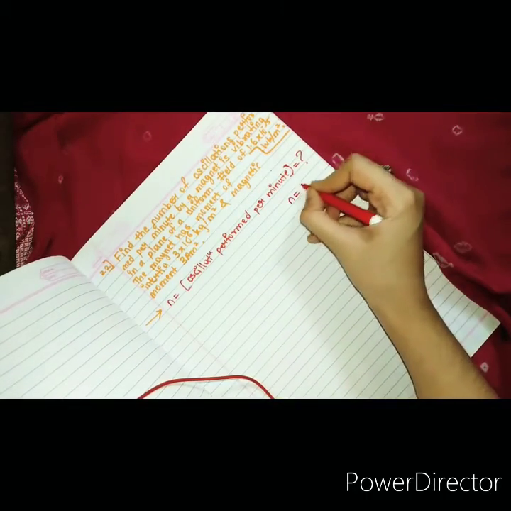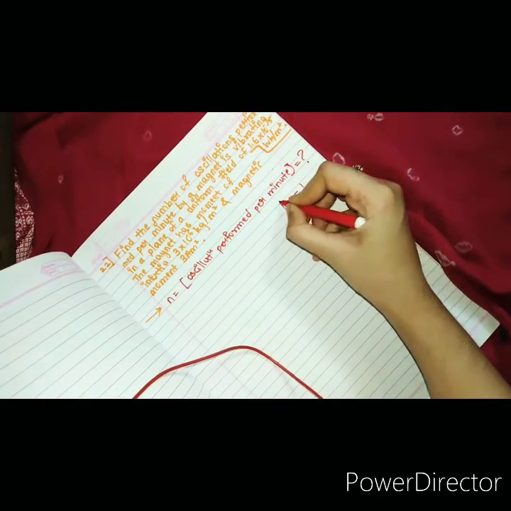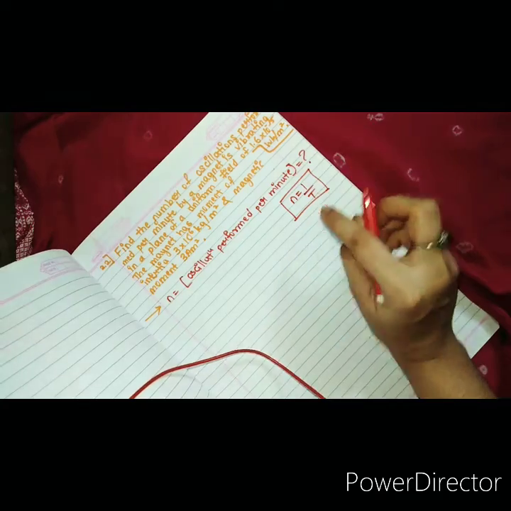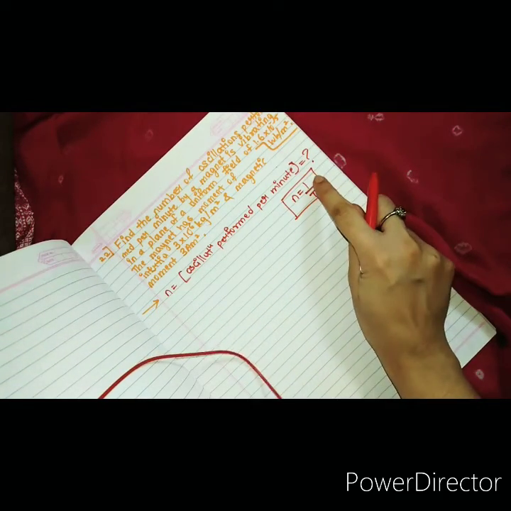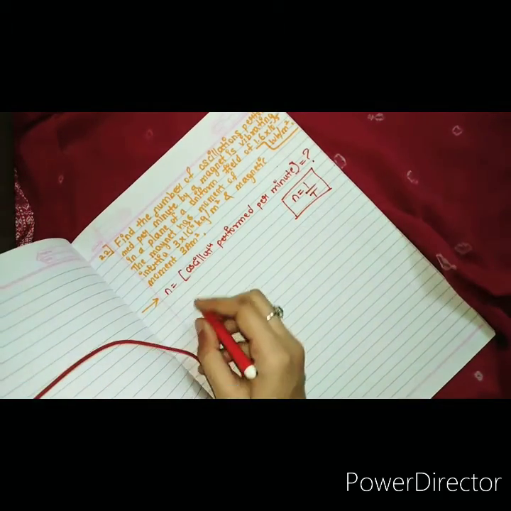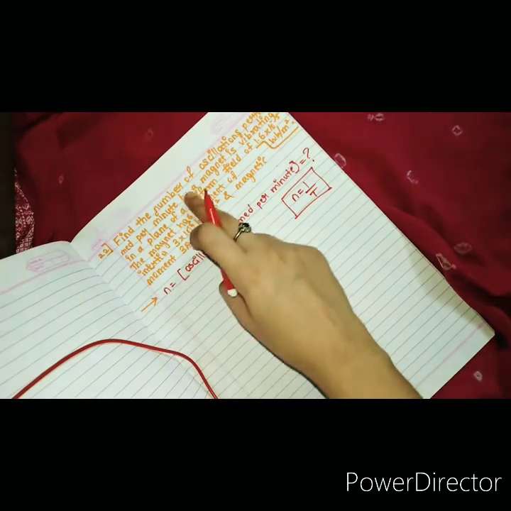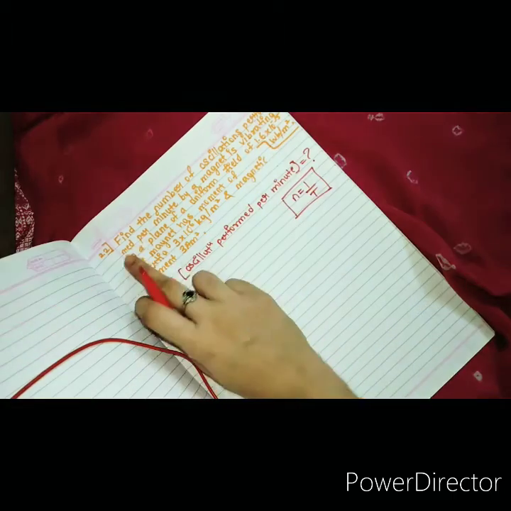After that, frequency is n is equal to 1 upon T. This is the formula: number of oscillations performed per minute. Okay, what is asked now?